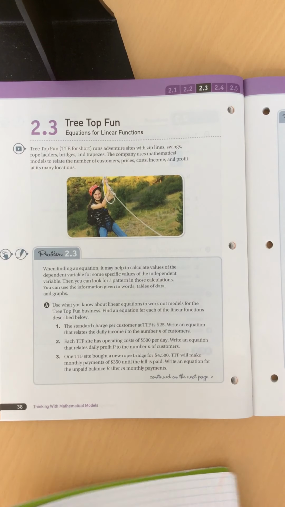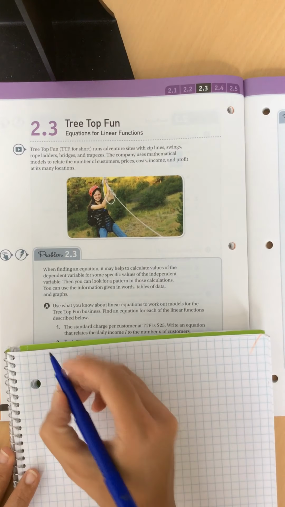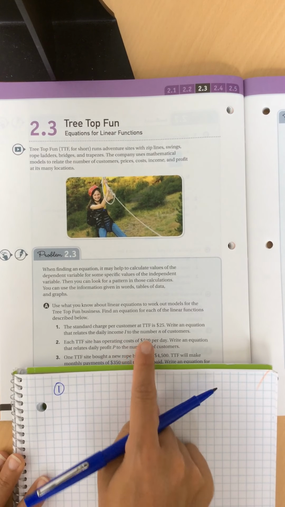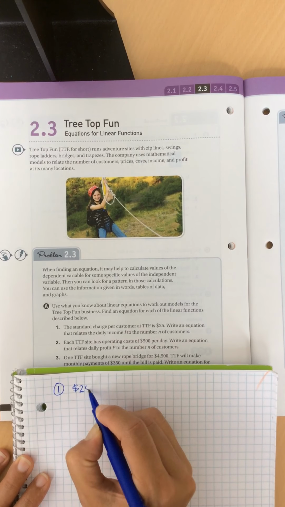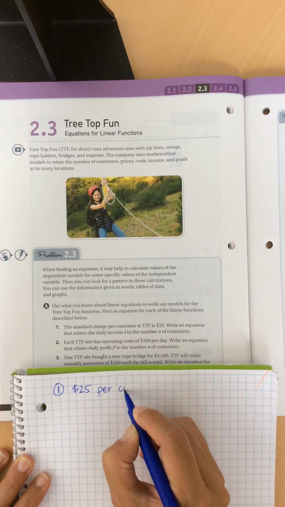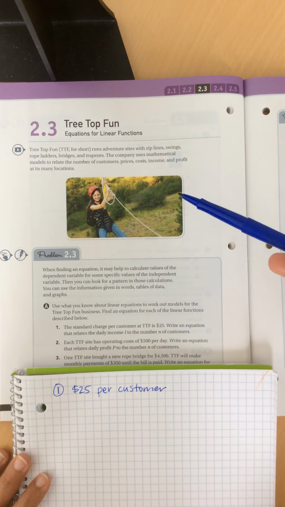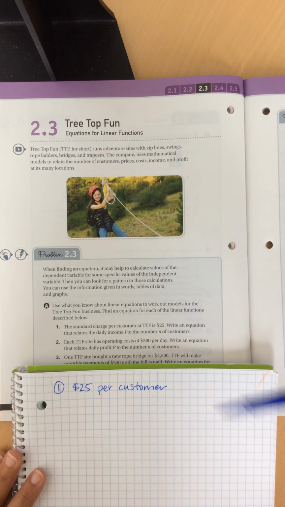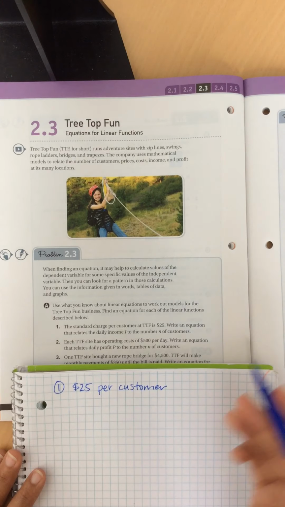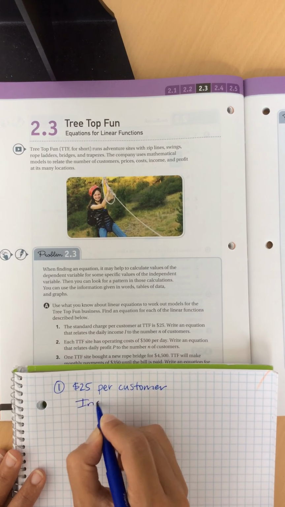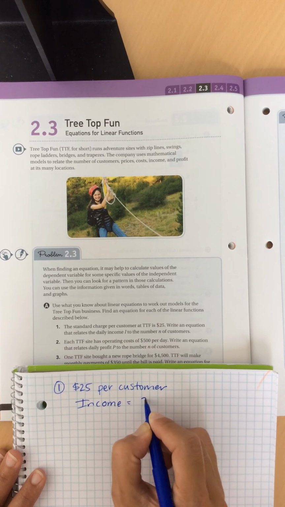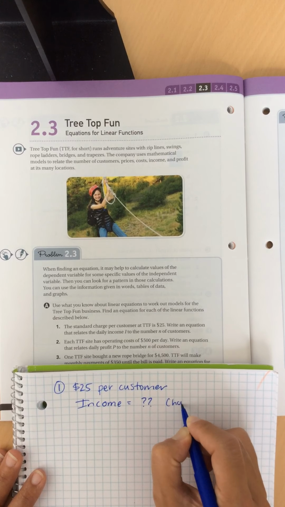So I'm just going to write what we know. So for number one, we know that they charge $25 per customer. So to get into this park where they've got zip lines and swings and all of these things, they charge each person $25. So how can we figure out their income, which is how much money do they make?